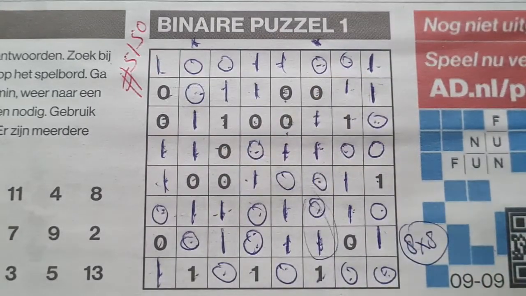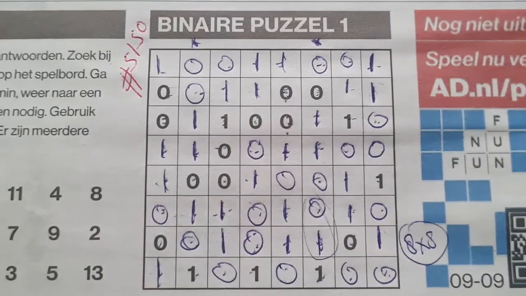Finished in 3 minutes. Very quick to solve this one with only 1 time comparing. And I like this one. Yes, I really do think so.